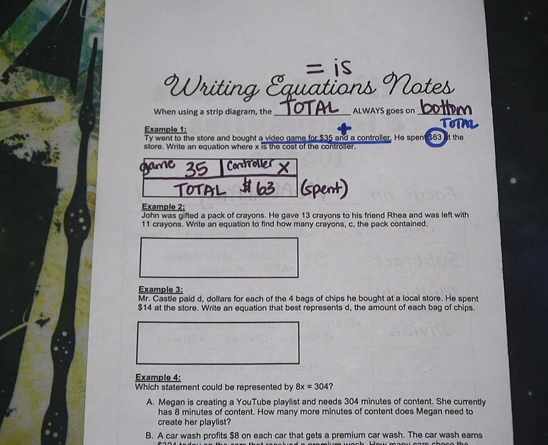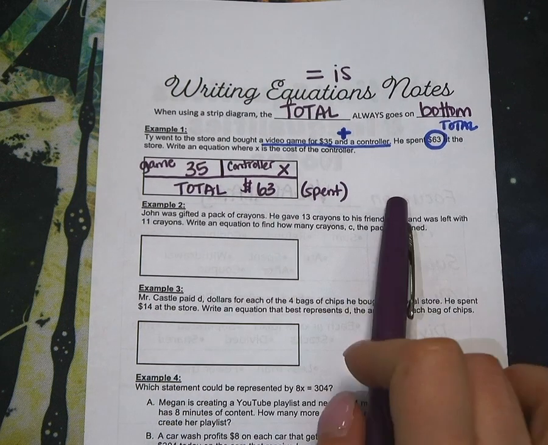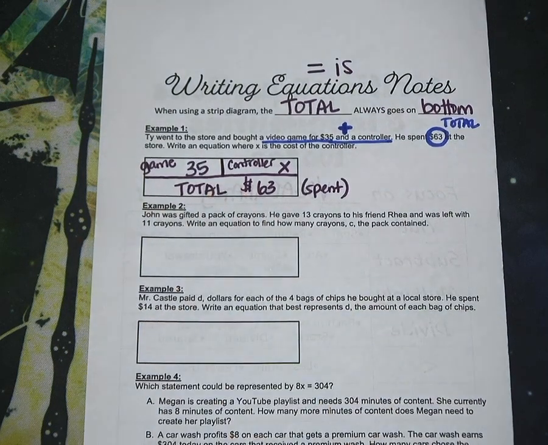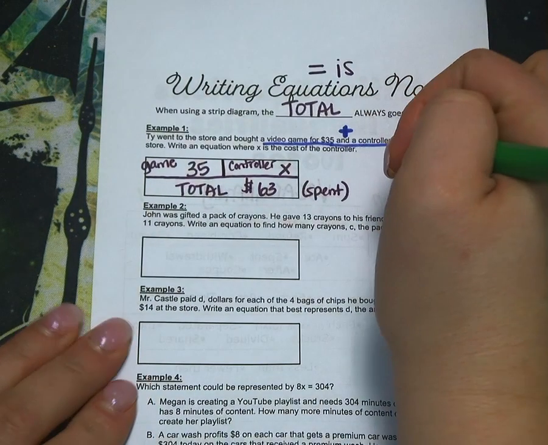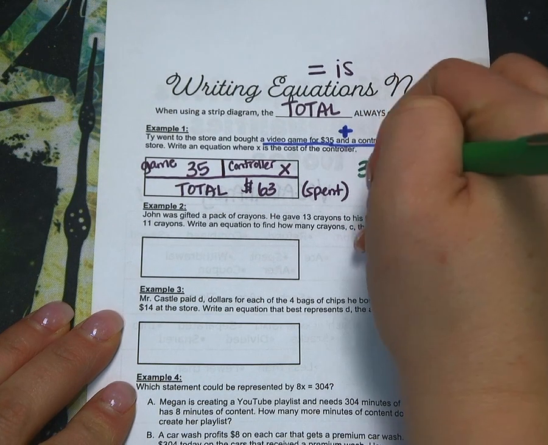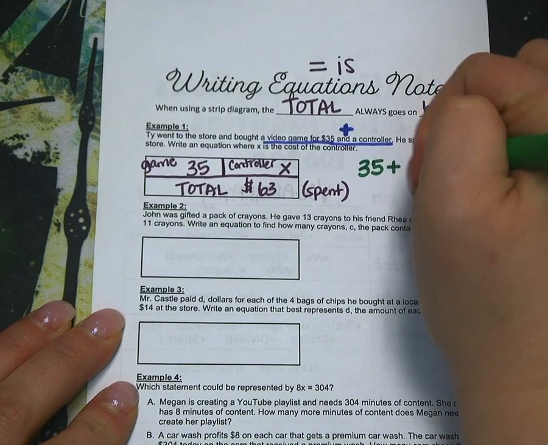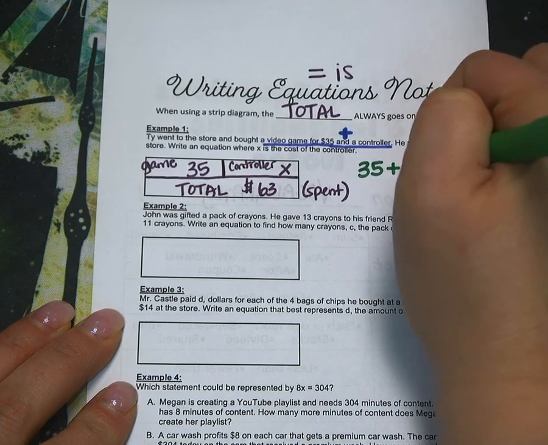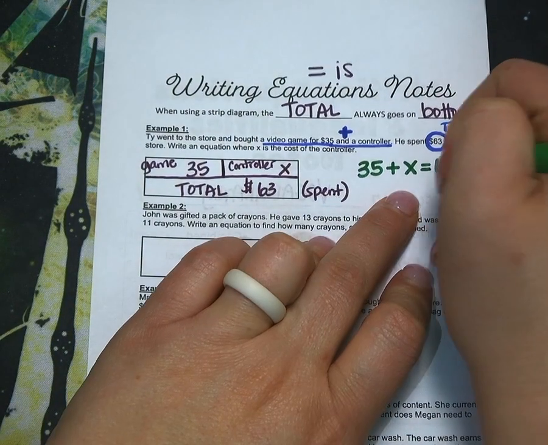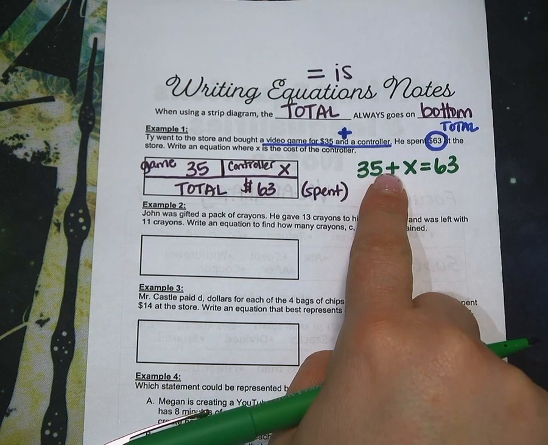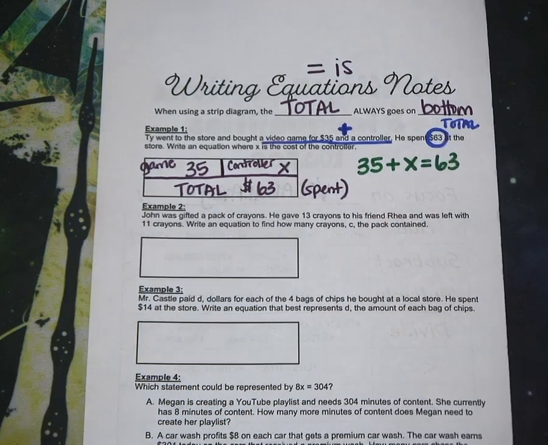Okay? And so now I'm going to create an equation. So all I'm going to do is write what I drew here. So I know that I could have my video game and, right, plus my controller. Controller was X. And that total is going to be $63. Again, you could reverse that. You could put the X in front, and that's not going to change it in any way.